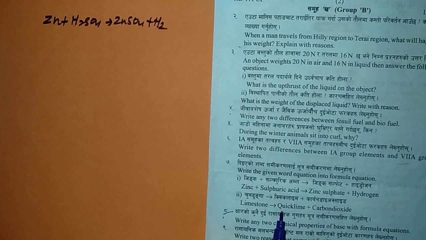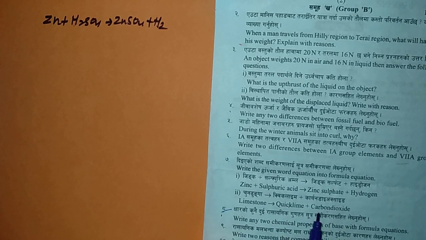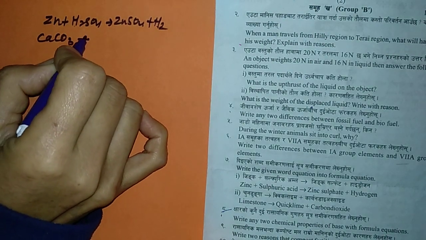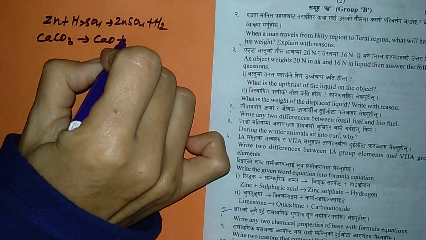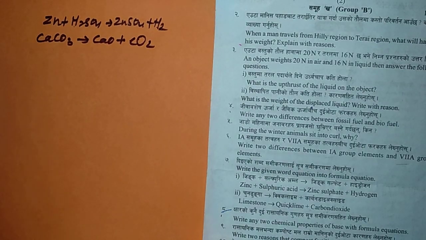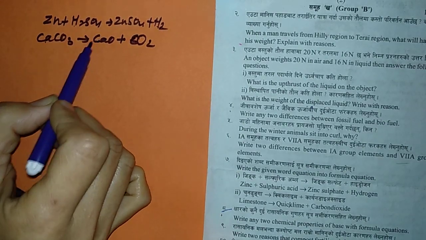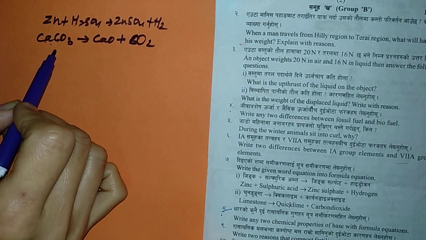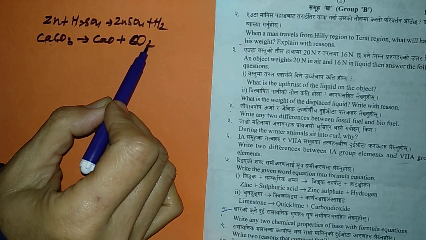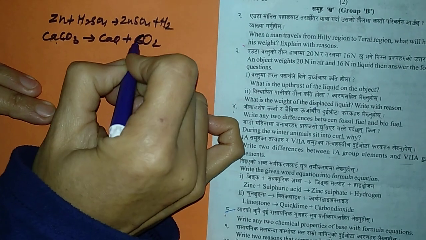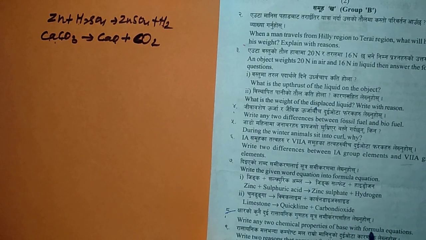Now another one: limestone is heated to give quicklime plus carbon dioxide. Limestone is calcium carbonate. CaCO3 gives quicklime, calcium oxide, plus carbon dioxide, CO2. Again check whether the equation is balanced. Calcium 1, 1; carbon 1, 1; oxygen 3 on the left, and 2 oxygen plus 1 oxygen makes 3. So this is also a balanced chemical equation: CaCO3 gives CaO plus CO2.